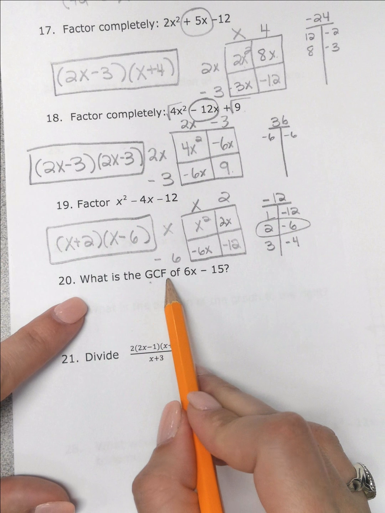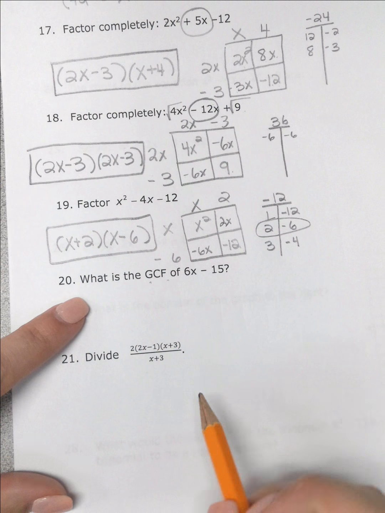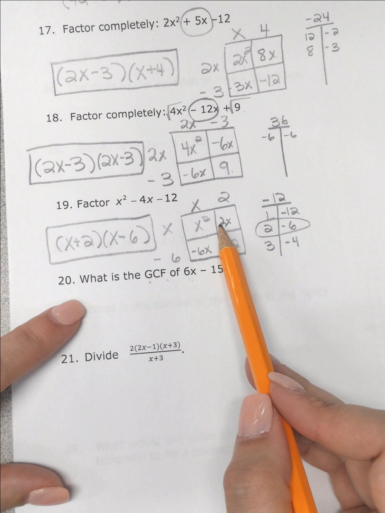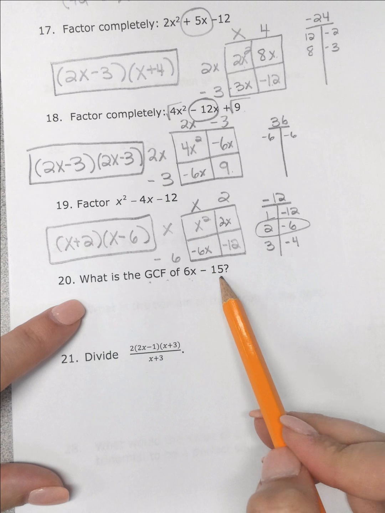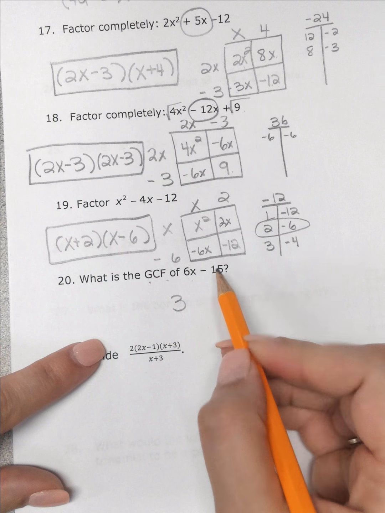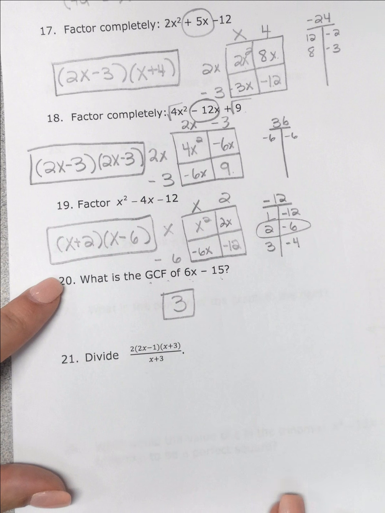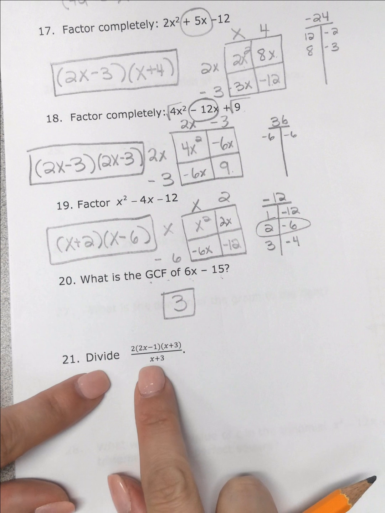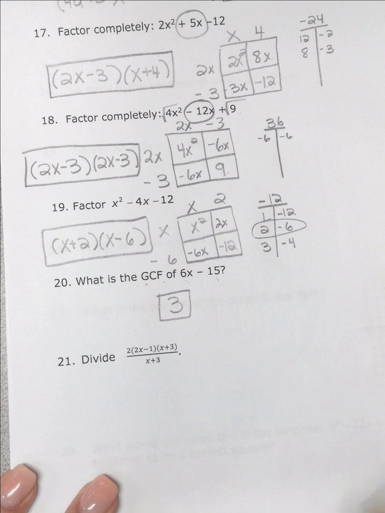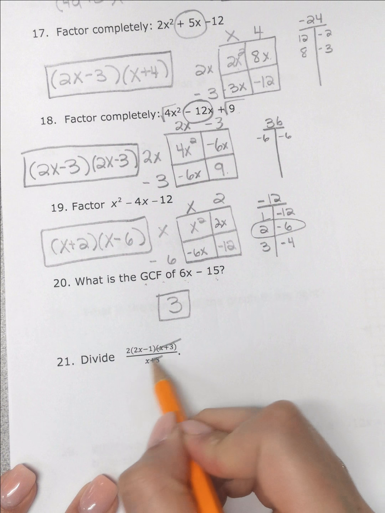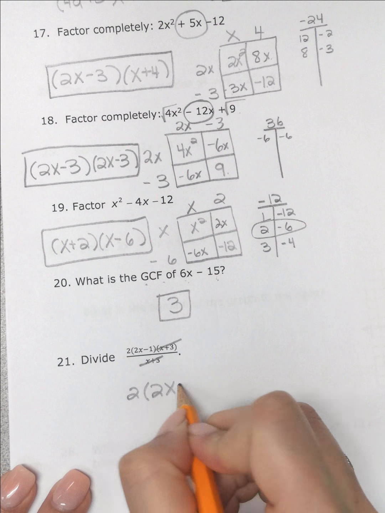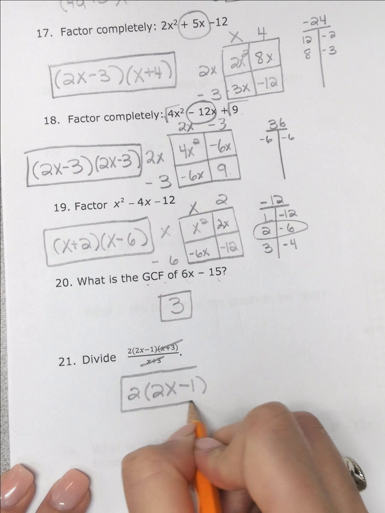Here, GCF. Greatest common factor. What can I take out of both of those terms? The same thing you've been doing in the box every time. 6 and x and a 15 are both divisible by 3. This doesn't have an x, so I can't take it out. It's only the 3. Divide. When you're dividing, you just cancel out anything that's in common. There's an x plus 3 up here and an x plus 3 down here. So all we're left with is 2 times 2x minus 1. And that's your answer.